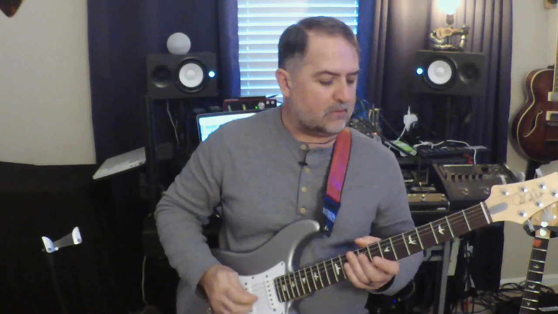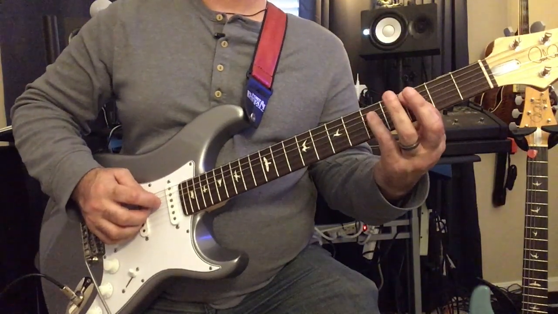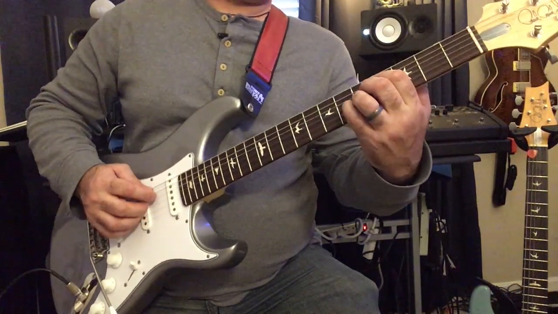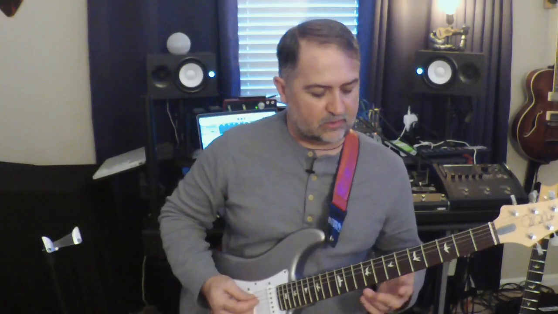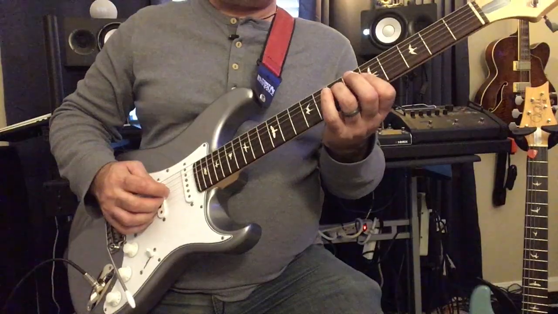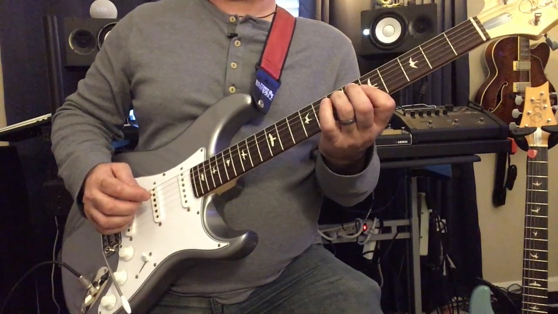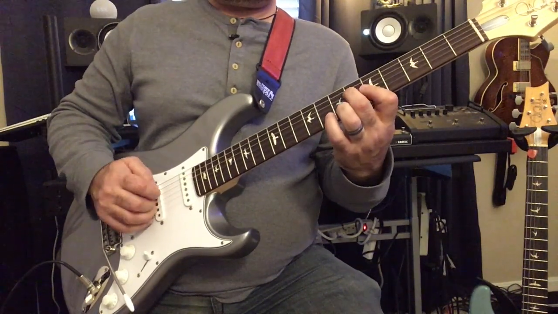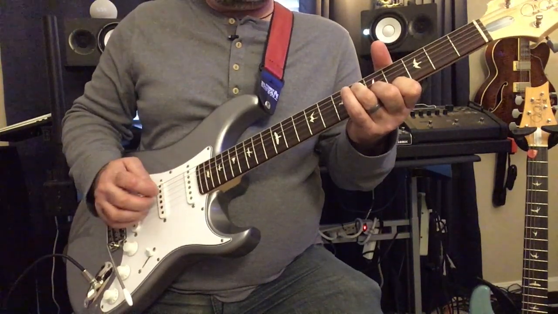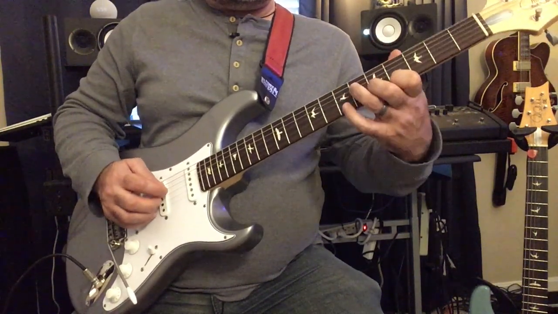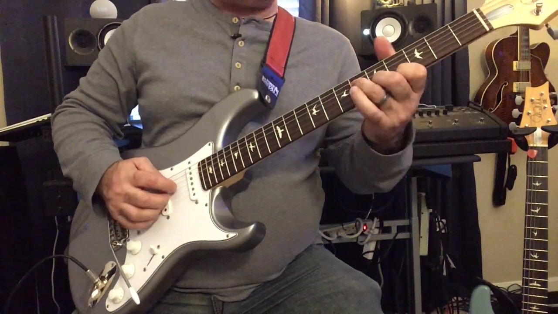An example might be C major chord, C sharp diminished, and D minor. Another example might be for augmented. This is going to sound familiar as A minor. That's augmented chord.